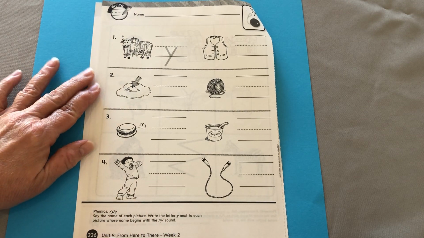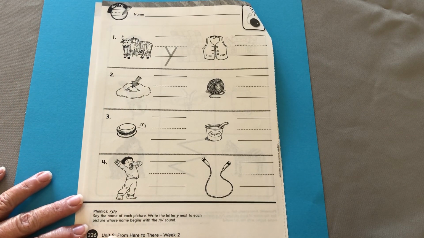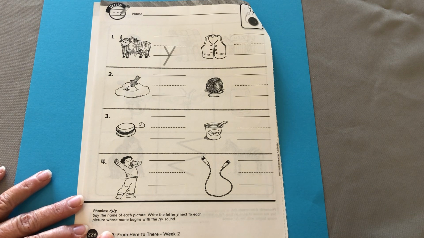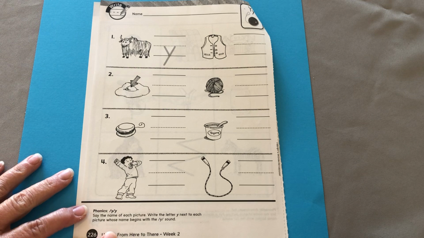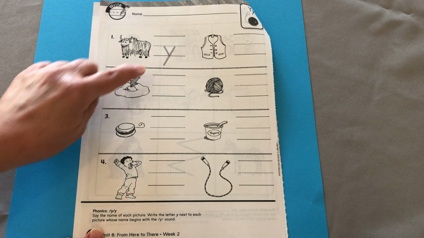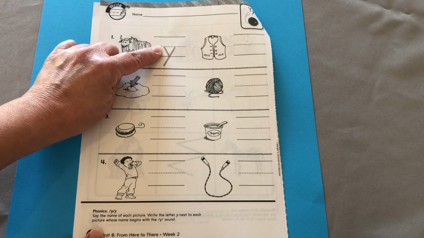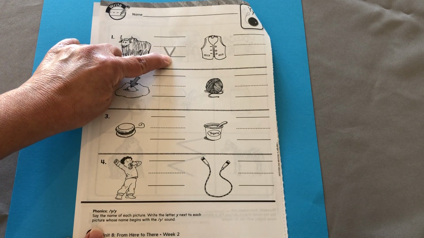Okay, this side is going to be all about Y. We're going to listen for Y at the beginning of these words, the first sound, but this time we're going to write Y, and it's a really good idea to practice writing our letters. When you write Y, you start on the dash line, angle down, stop.